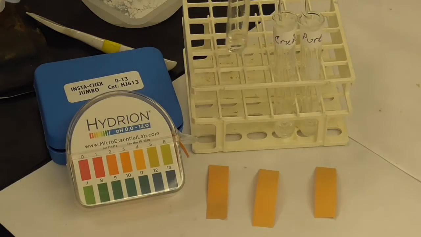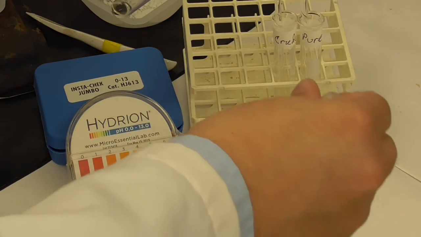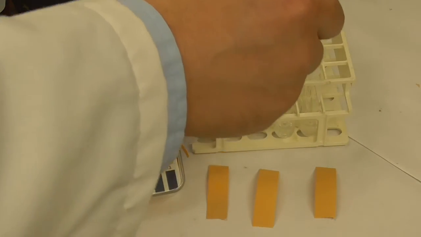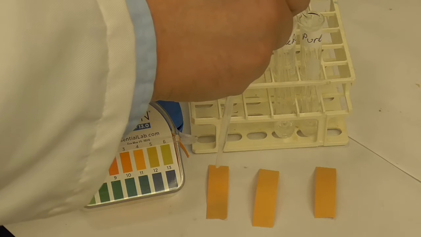Okay, so now what I'm going to do, instead of trying to use the stir rod to catch a drop, is take a dropper and put a drop onto the paper there. Oops, I try to not get it in the camera.